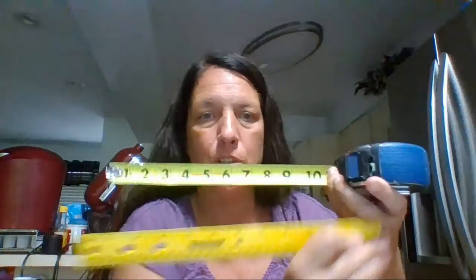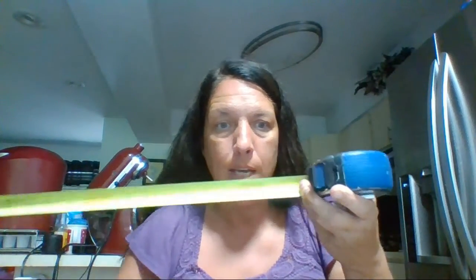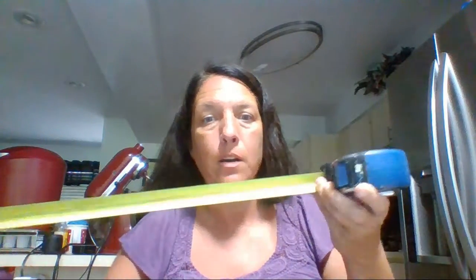So now we get to E, and this, my friends, is a tape measure. Now, a tape measure, when you pull it out, looks a whole lot like a ruler, doesn't it? It has inches on it. But here's the great thing about a tape measure. It keeps going and going and going. And you could measure your whole house with this.